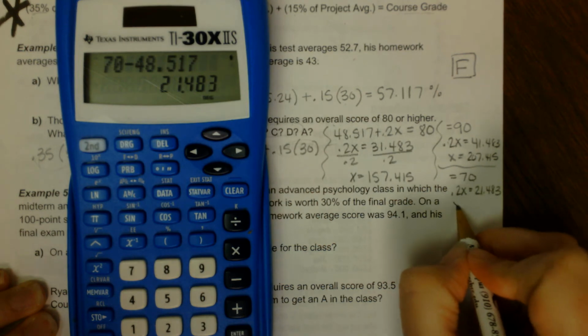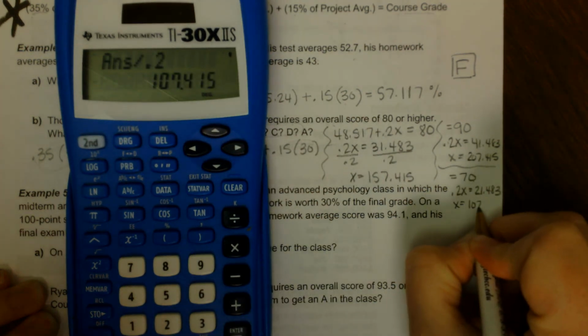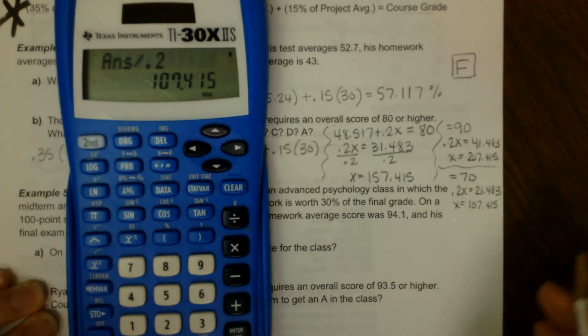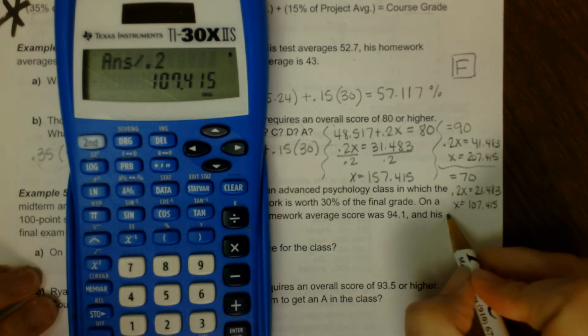Divide both sides by 0.2. We get 107.415. So again, it's not possible for him to get a D either, or a C. But can he get a D?